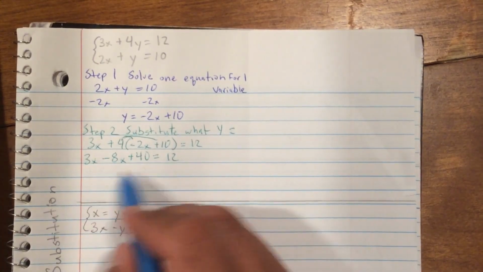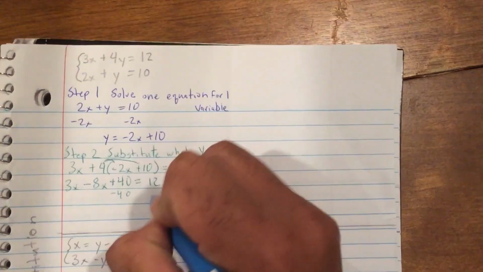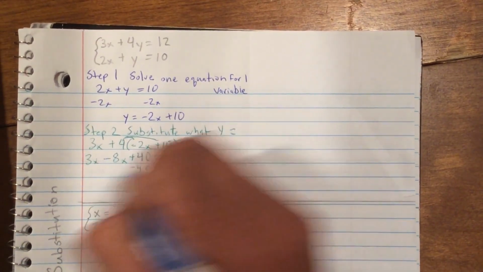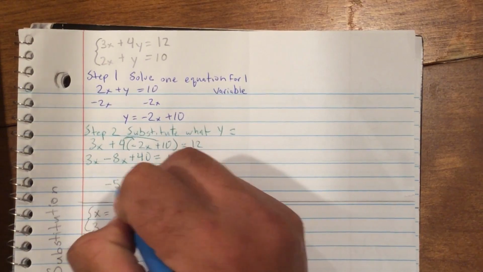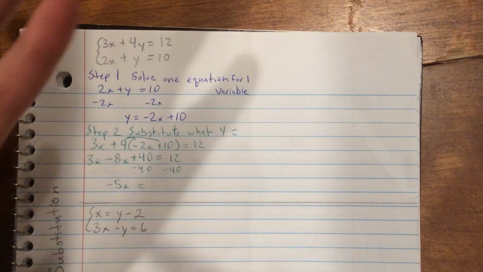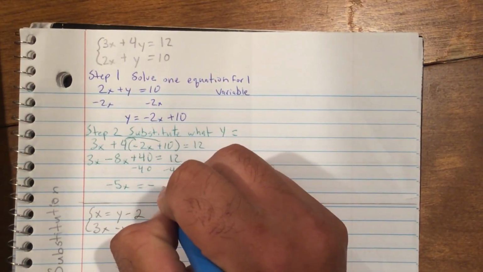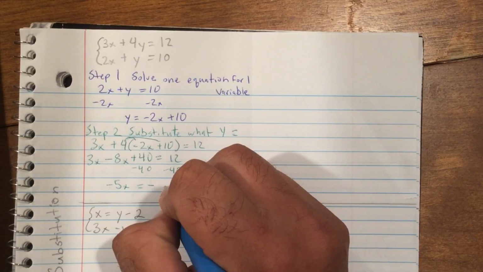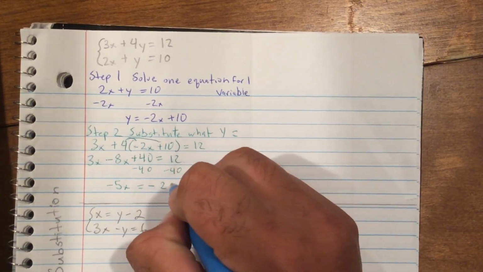All right, so now we're going to combine like terms, and we're going to subtract the 40 at the same time. So we're going to subtract 40 from both sides. And this is going to give us negative 5x is equal to, let's see, there's a calculator, negative 28.